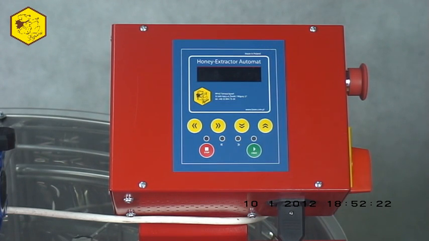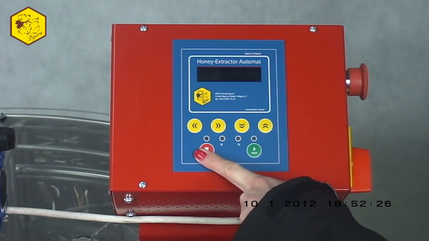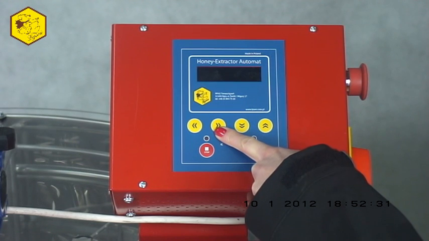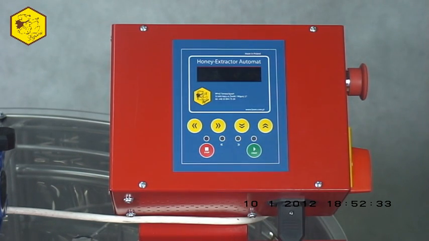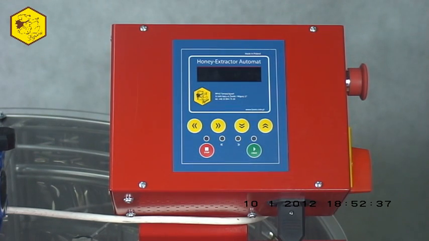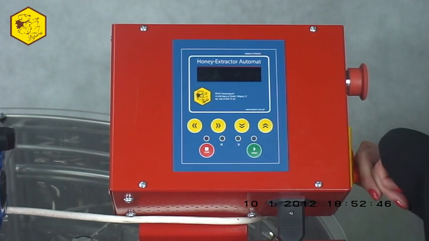Operating the programmer is done by using buttons Start, Stop, buttons arrow left and arrow right, which are to change parameters, and buttons arrow up and arrow down, which are to move in the menu. Programmer has 8 programs. Switch on honey extractor with 01 button.